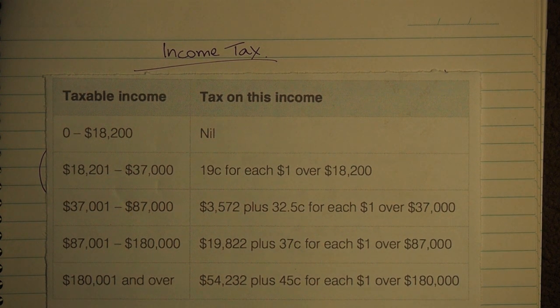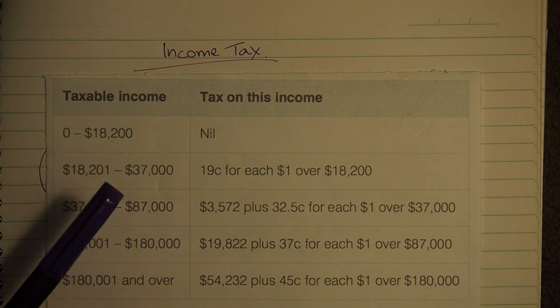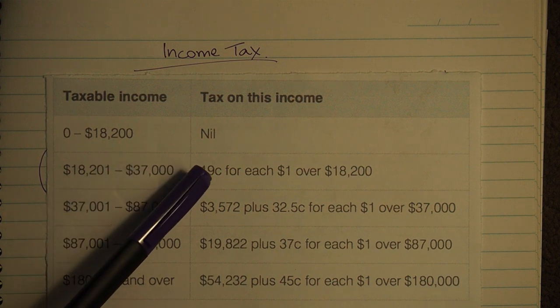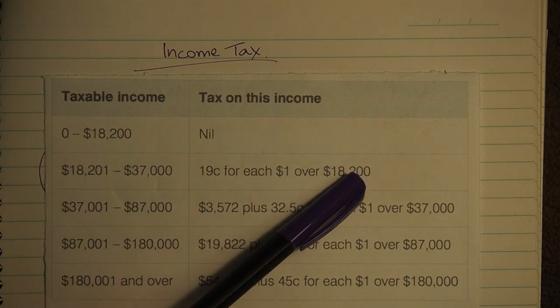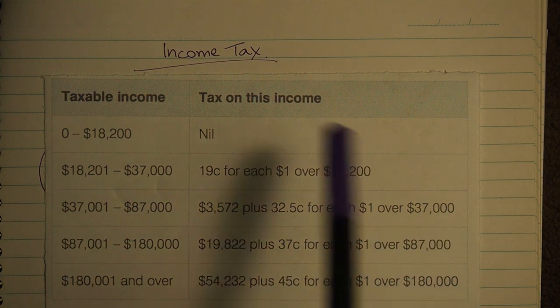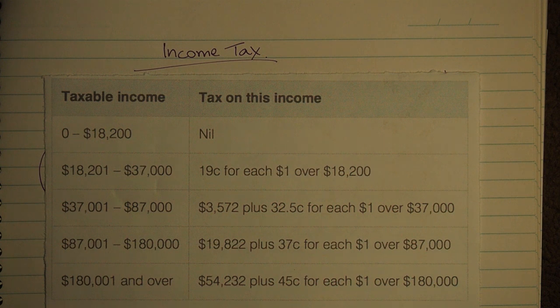Okay, so remember, tax is paid on a sliding scale. The less you earn, the less tax you pay. So up until the point where you earn $18,200, you do not pay any tax. Okay, between $18,201 and $37,000, you pay 19 cents in every dollar, but only every dollar over $18,200. That first $18,200 that is earned for every single worker in the country is tax-free. It doesn't matter if you earn $18,201 or $155,000 or $600,000. Nobody pays tax on that first $18,200 that they have earned.